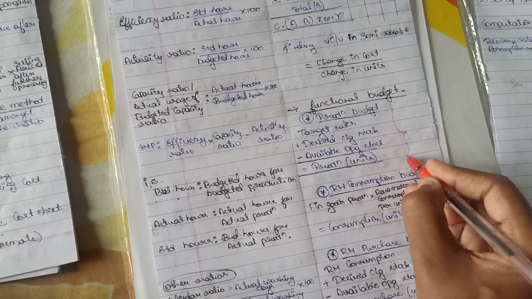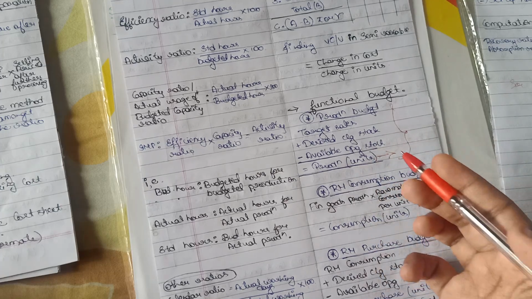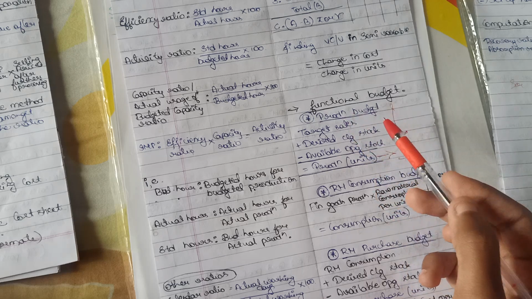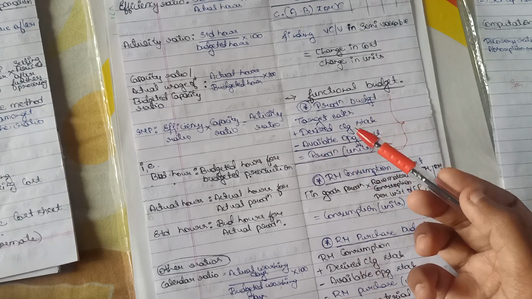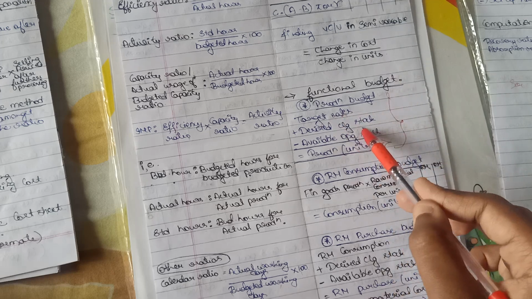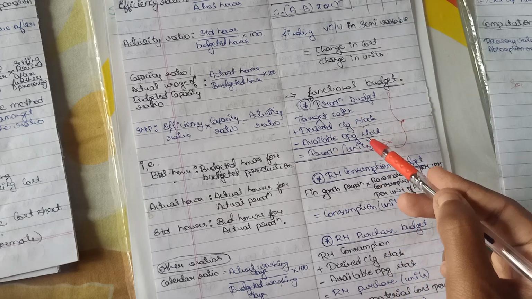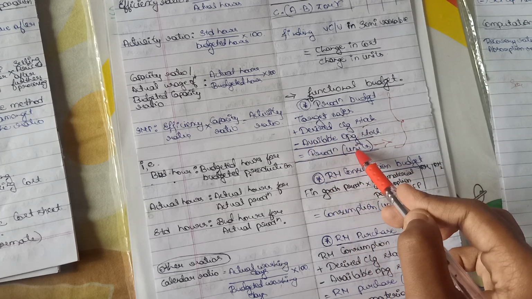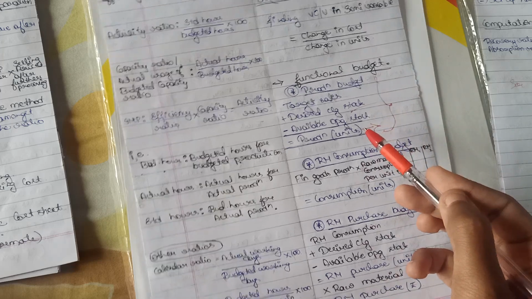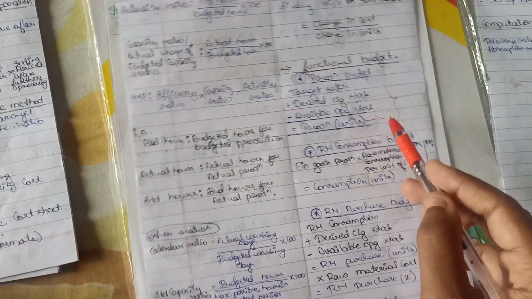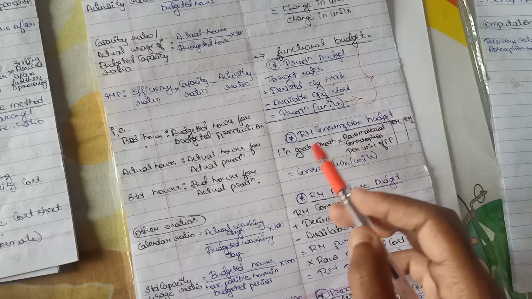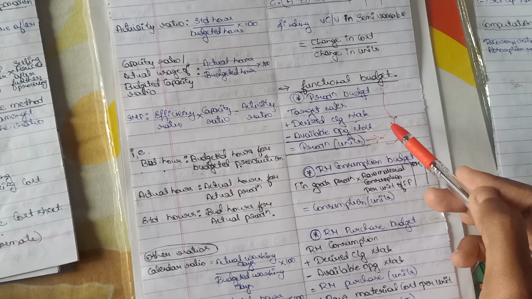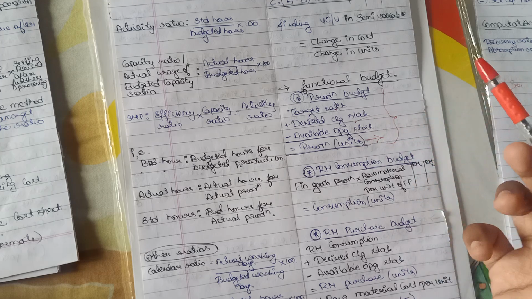Functional budget, production budget: targeted sales plus desired closing stock minus available opening stock is equal to production units. Here we'll be finding how much we have to produce to achieve the targeted sales or targeted stock that we should have in the organization. After sales we also have to retain some stock. That means after deducting the opening stock, we'll get how much we should be producing in the current production.